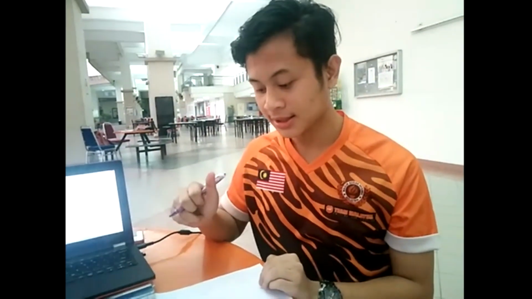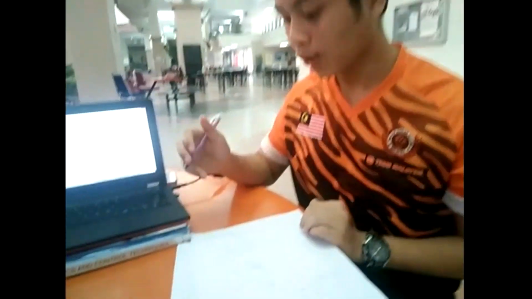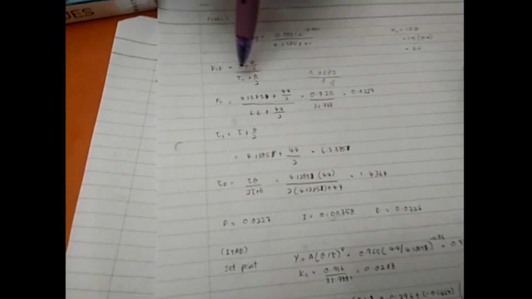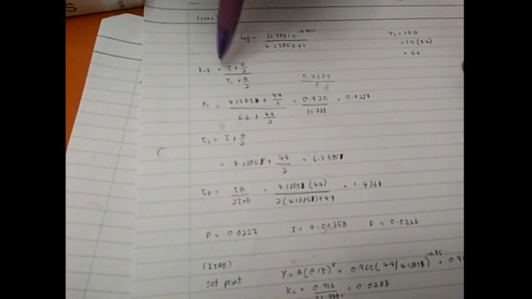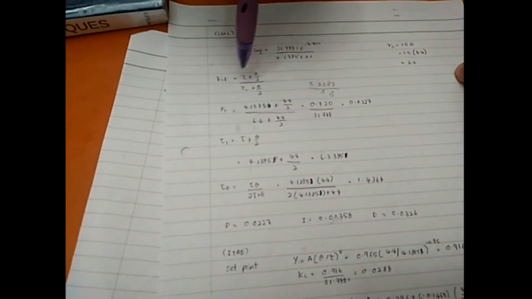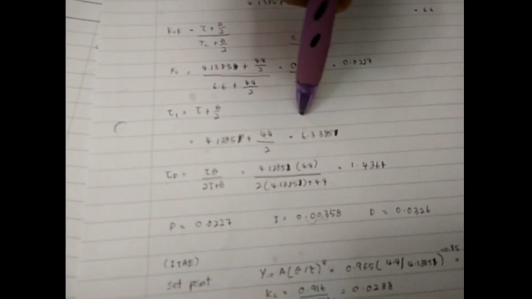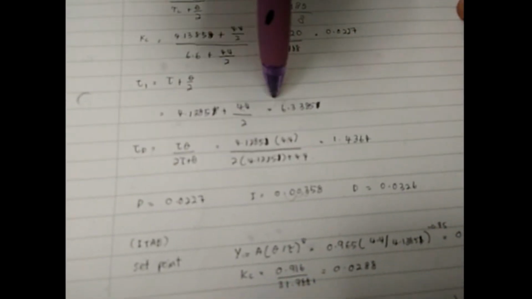Continuing from Imran, who has explained about Ziegler-Nichols and Cohen-Coon, I will explain about the IMC and ET methods. We get our KC, tau I and tau D from the IMC by using the formula in the books. This is the table from the IMC table. So we get that our KC will be this one, our tau I will be this one, and tau D will be this one. From that we can calculate P, I, and D.